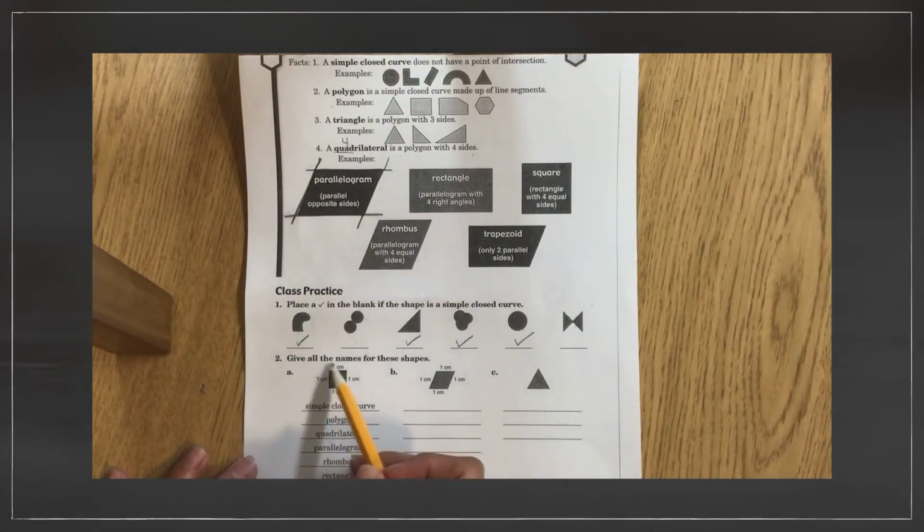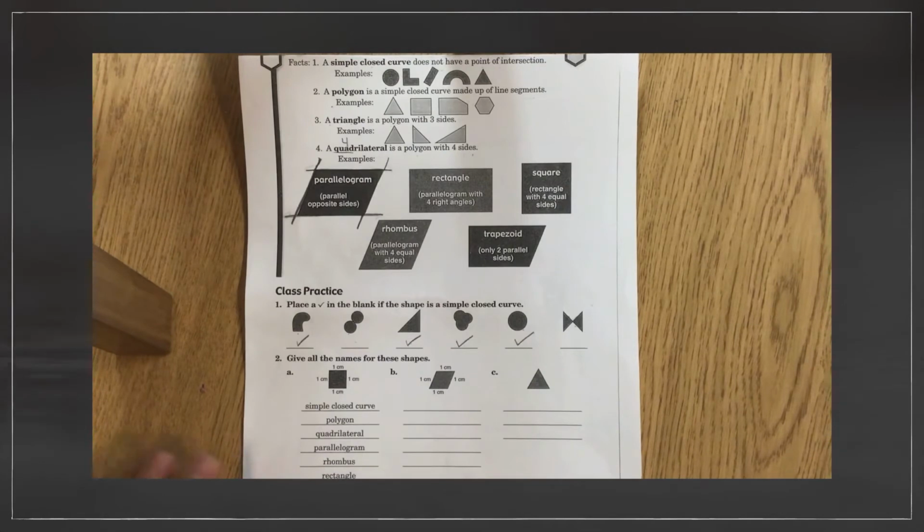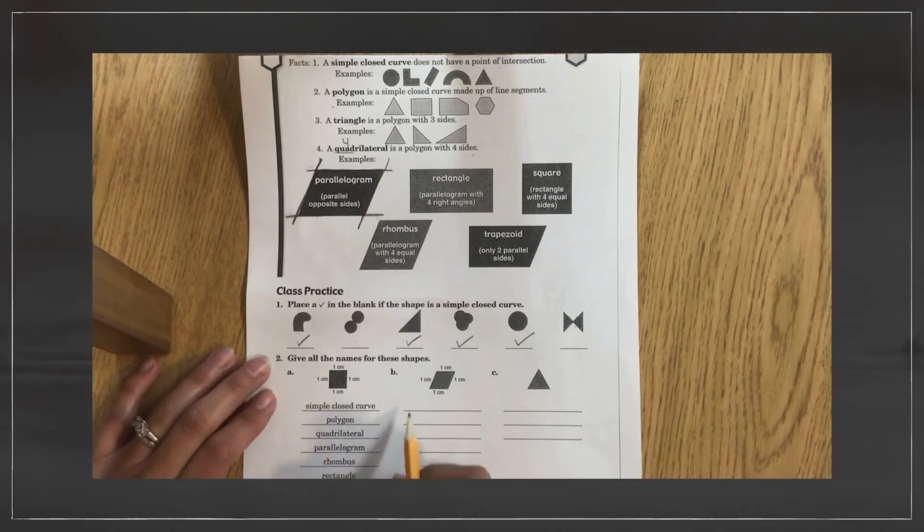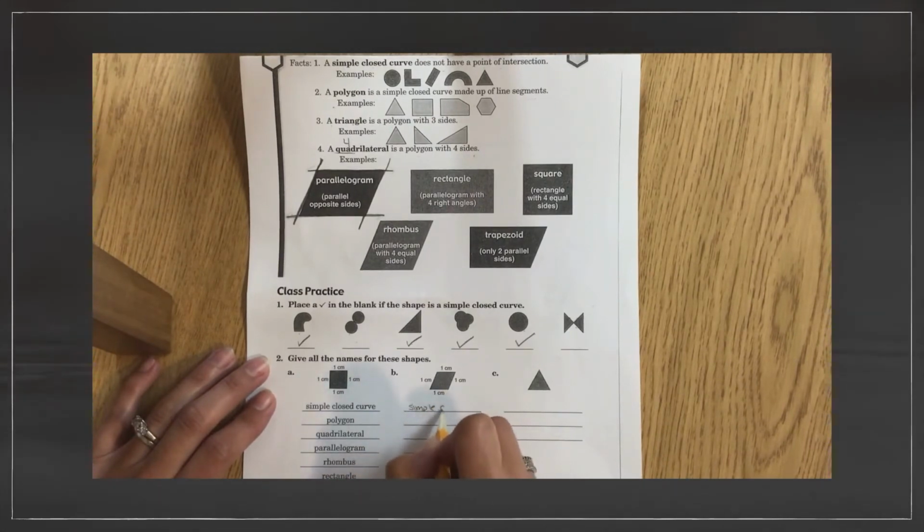For number 2, give all the names for these shapes. This is kind of like what I was doing on the board. We're going to name everything that these shapes are. So, is this a simple closed curve? Yes, this is a simple closed curve. Is it a polygon? Remember, polygon means line segments. Yes, this is a polygon. Is it a triangle? Nope, because it does not have 3 sides. It has more than 3 sides. Is it a quadrilateral? Yep, 4 sides, which means quadrilateral.